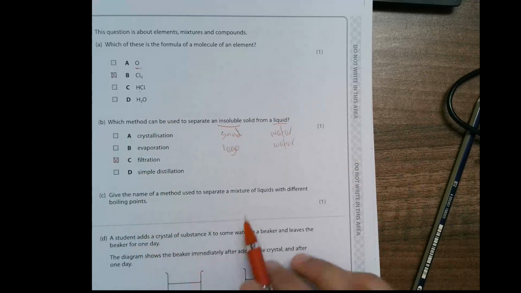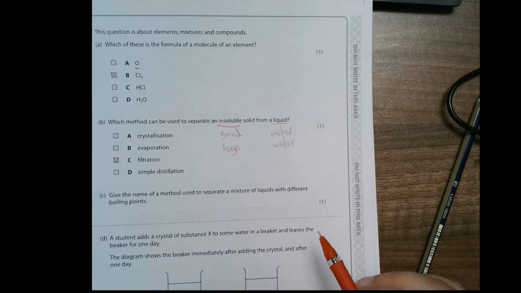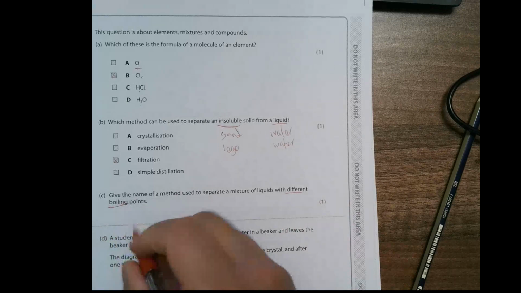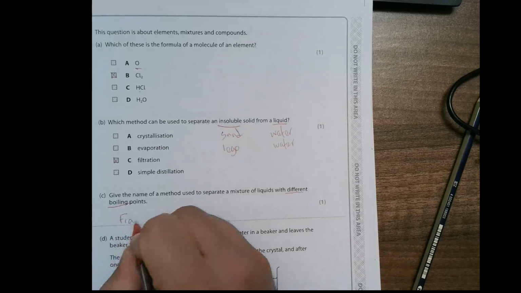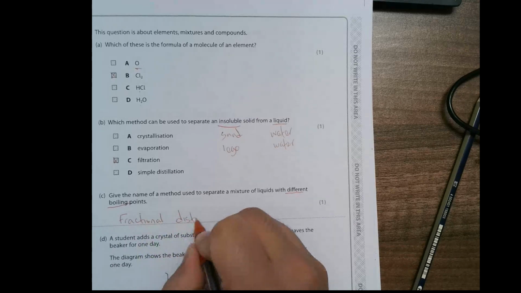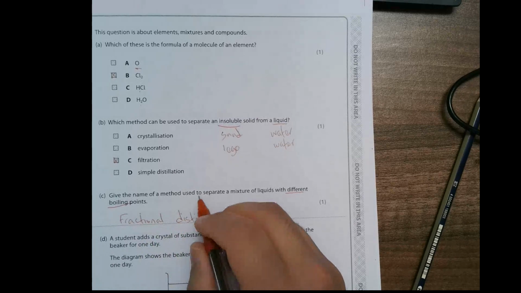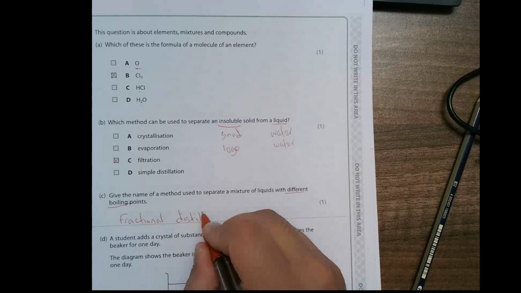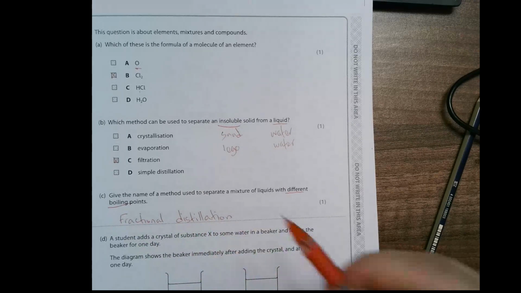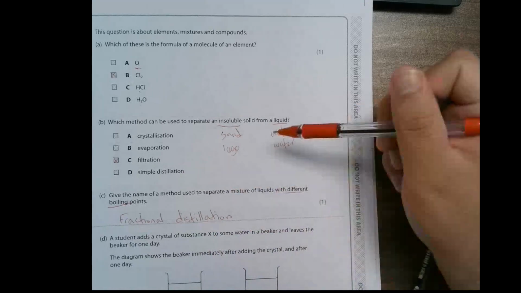2C says, give the name of the method used to separate a mixture of liquids with different boiling points. This one you have to write down because it says different boiling points. We must write down fractional distillation. If you had written just distillation, you would not get the mark, unfortunately. Or if you had written simple distillation, because they serve different purposes.